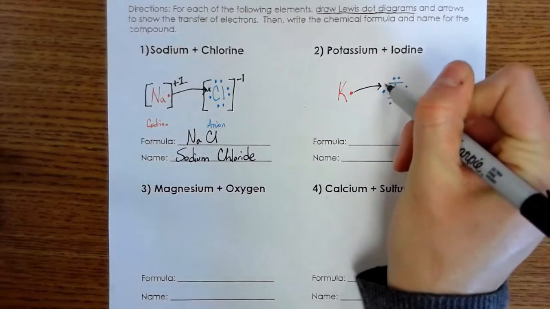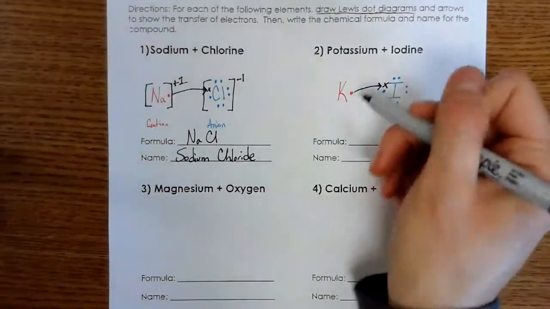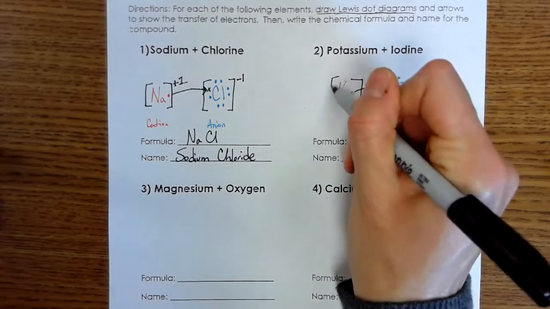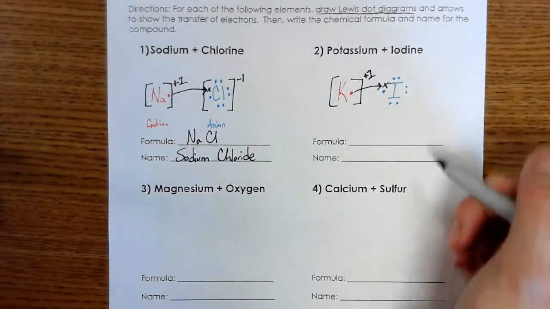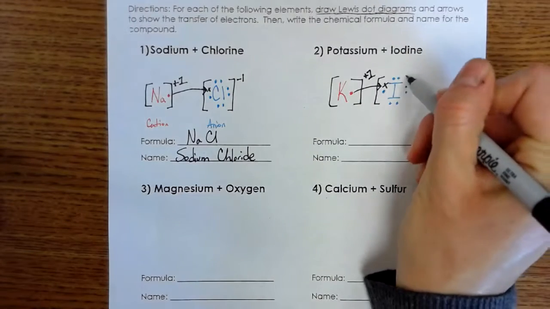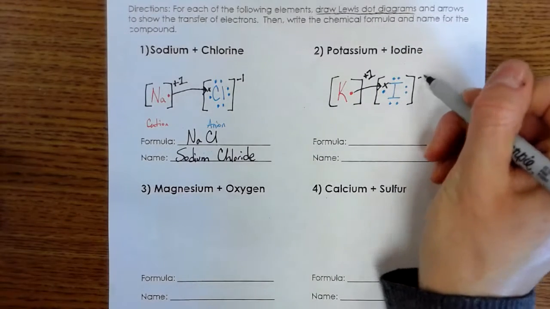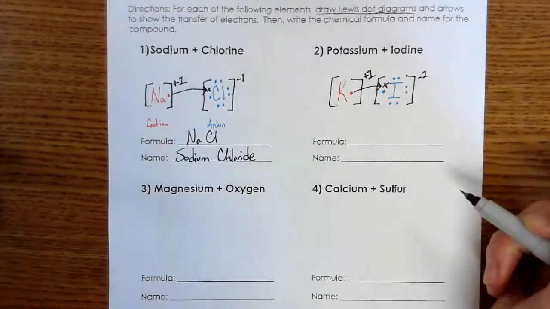So that's what happens. Potassium is going to give up its electron to iodine. When it gives up an electron, it becomes positive, in this case by 1 charge. Iodine has gained an electron, and it's going to be negative by 1 charge.